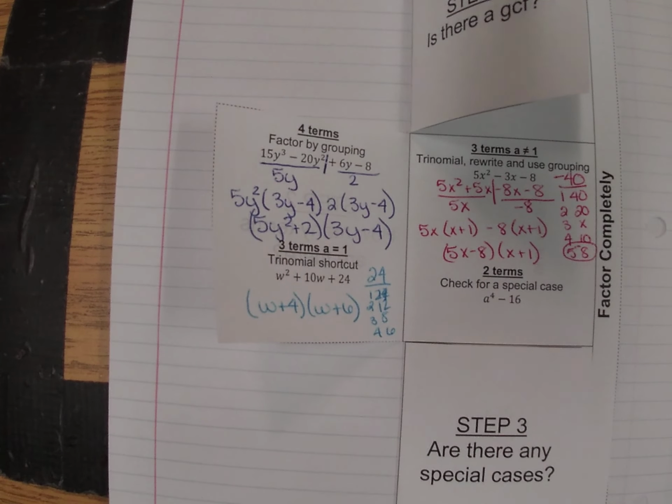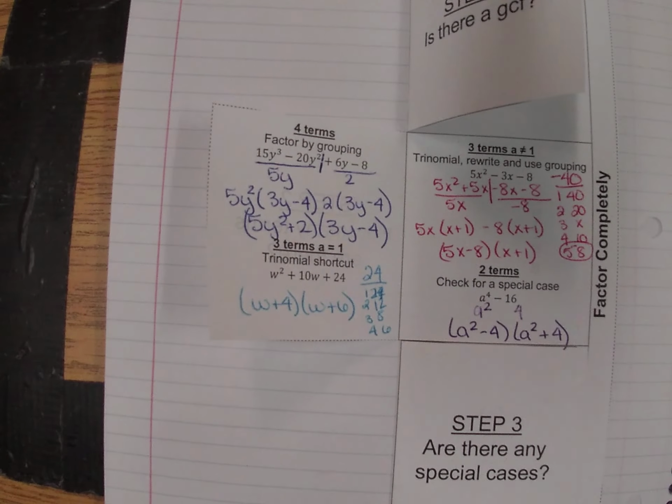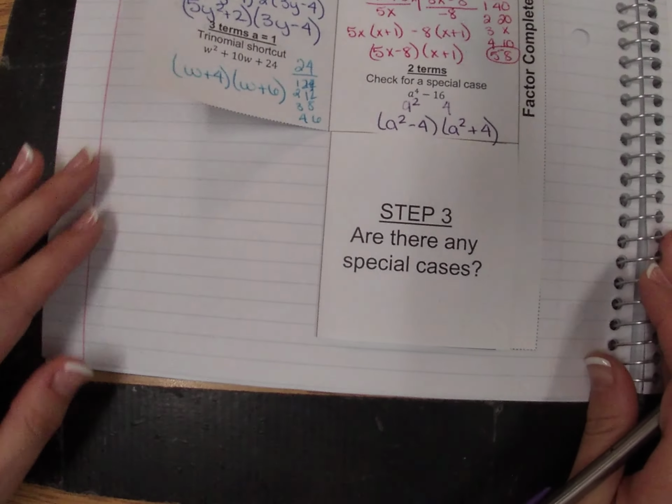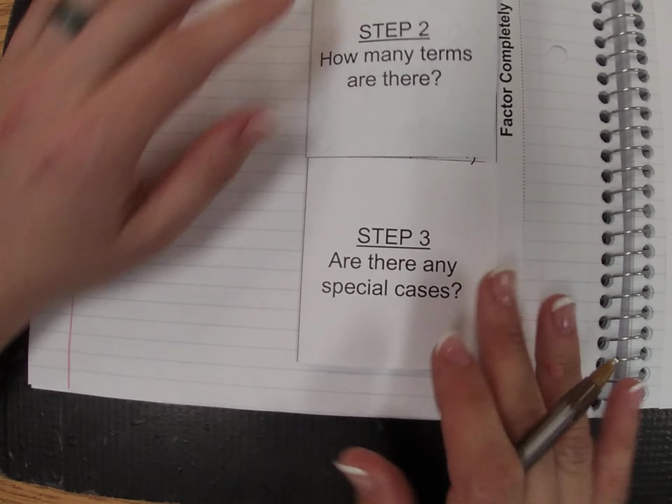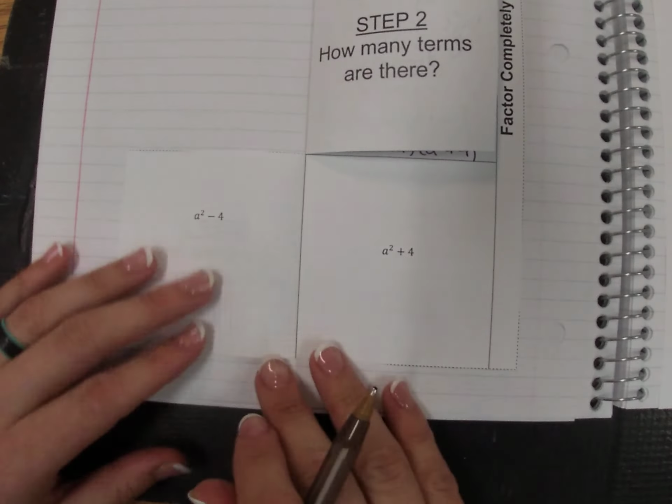So a number times itself that gives us 16 is 4. And we take half of the exponent. So this would go into an a squared minus 4 and an a squared plus 4. And then our final step would be to check and see if there are any special cases that we missed. Keeping in mind, it has to be two terms, it has to be subtraction, they have to be perfect squares.